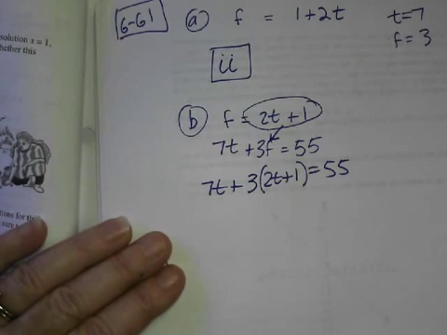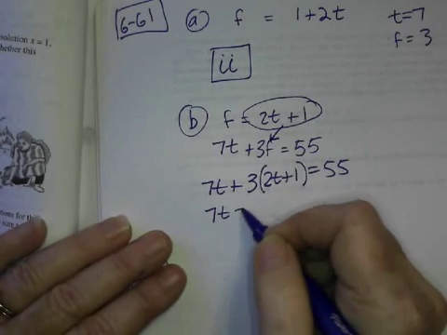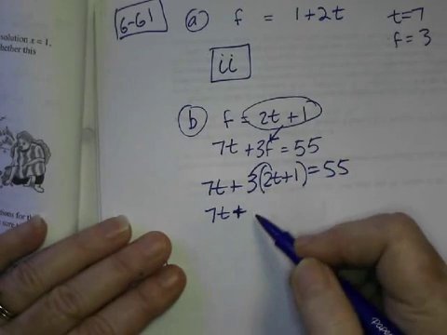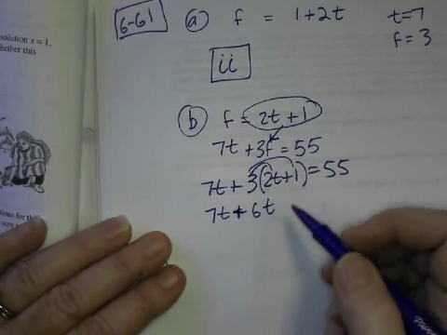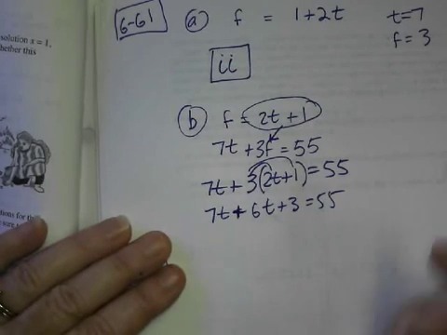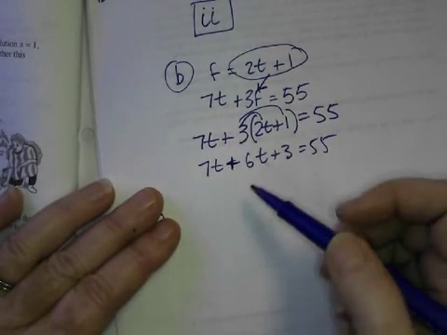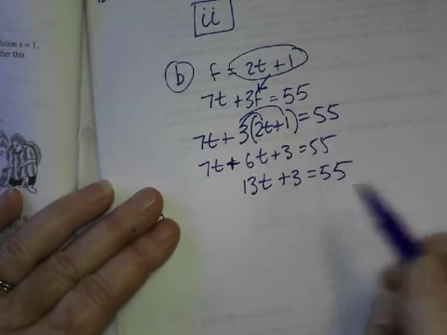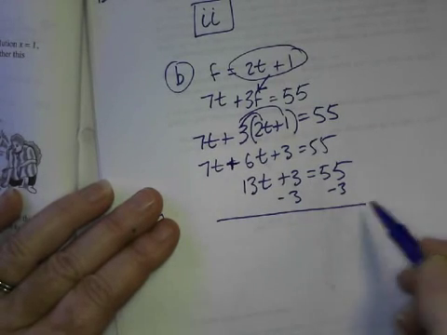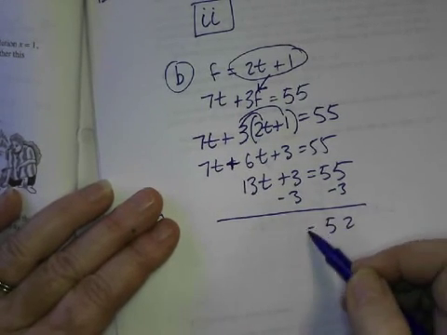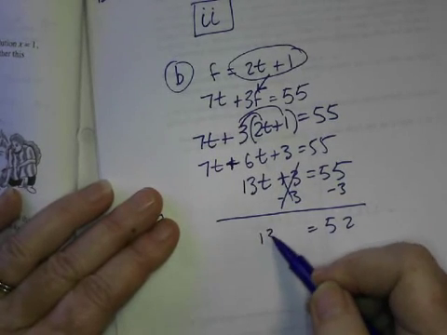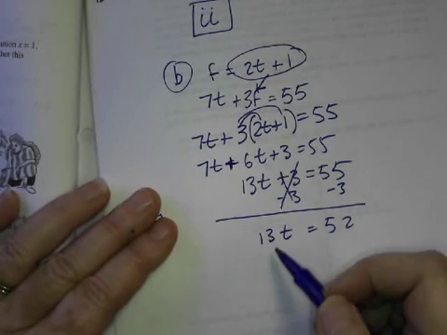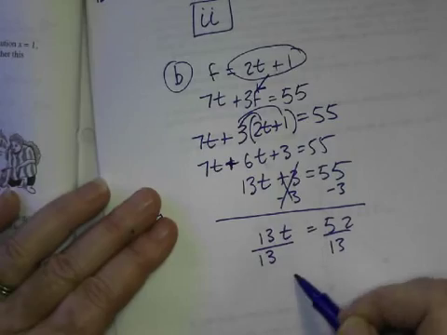Okay, and then you can just solve it, because now you just do your algebra that you know how to do, right? Oh, I messed up, I made an equal sign. 3 times 2 is 6. 3 times 1 is 3, equals 55. 7t plus 6t, I think, is going to be 13t, plus 3. Subtract 3 from both sides. Mm-hmm. And we get 52. So 13 probably goes in. I'll bet you 13 goes into 52, probably 4 times. So you divide. Yeah. Yeah, it's 4.